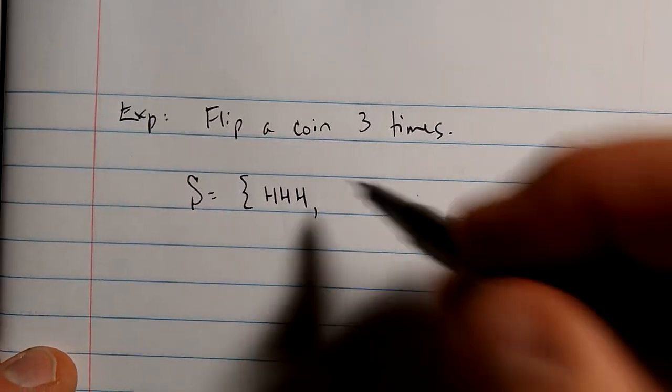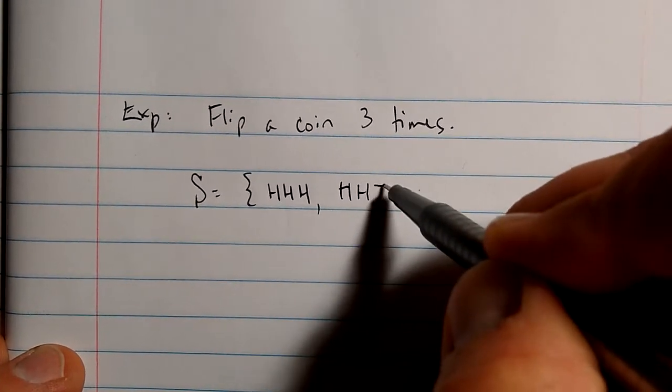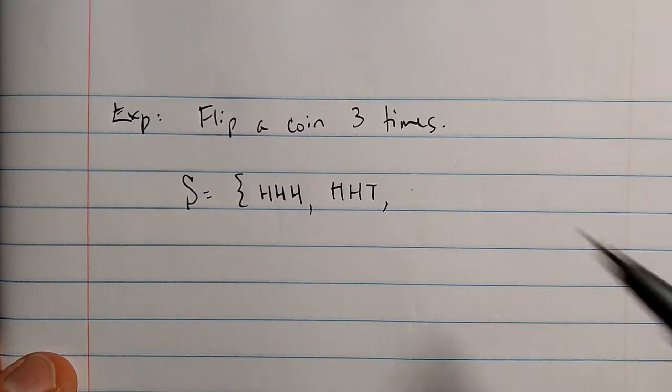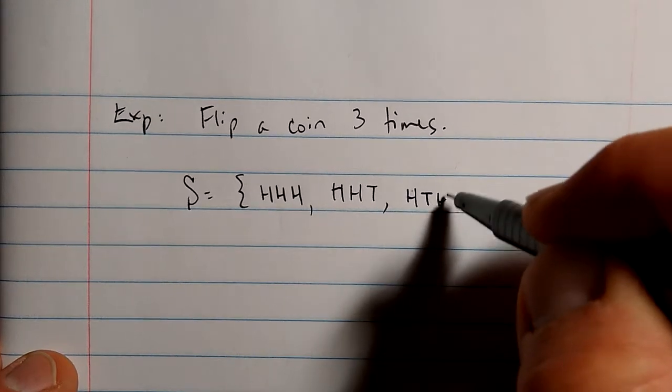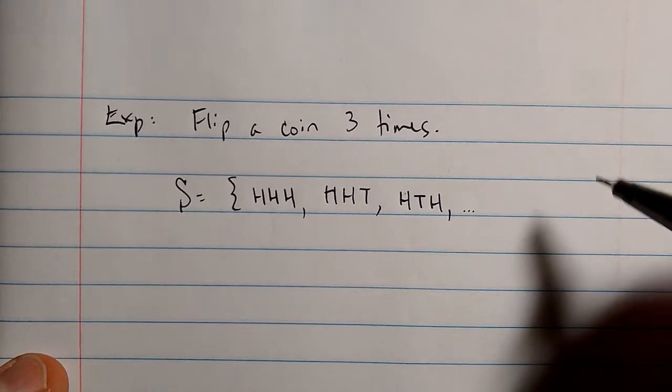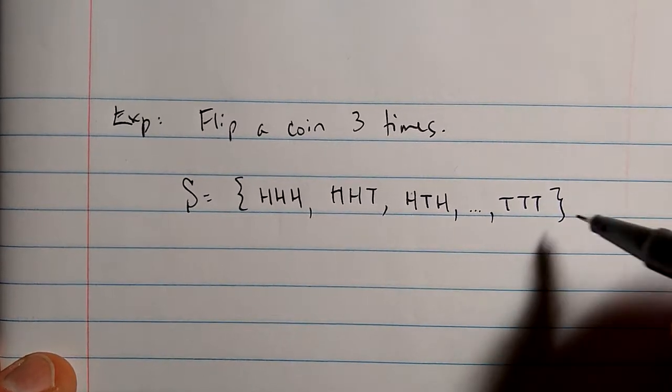Heads, heads, heads. Heads, heads, tails. Heads, tails, heads. And so on, all the way up to tails, tails, tails.